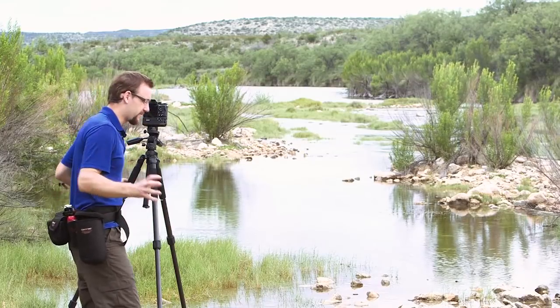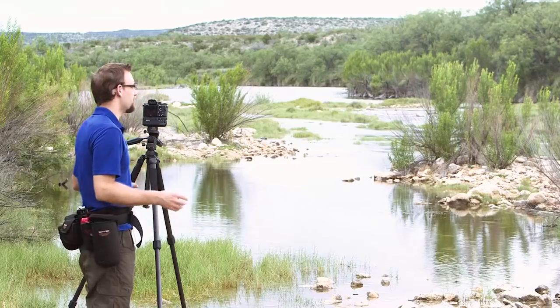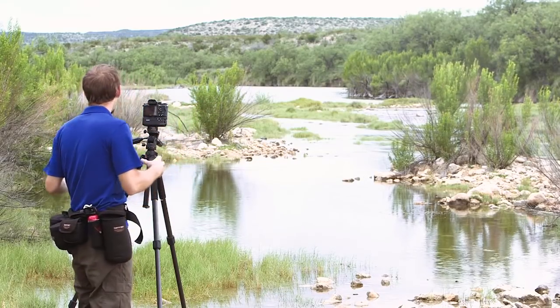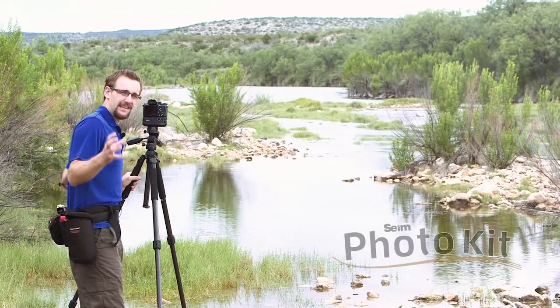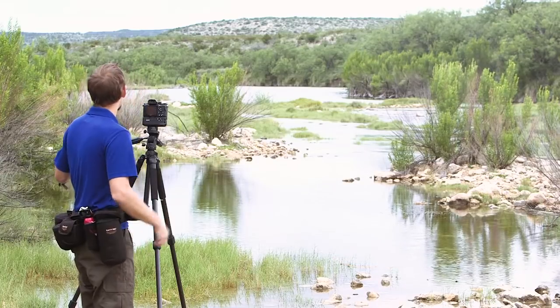Hey, I'm out here on the Pecos River this morning, just watching the water flow down. It's spring. We've got these cool clouds going by. Sometimes the sun breaks out, then it goes away, then it breaks out. So it's kind of a neat lighting condition we've got down here this morning. I just wanted to take a minute and talk about doing a scene like this.